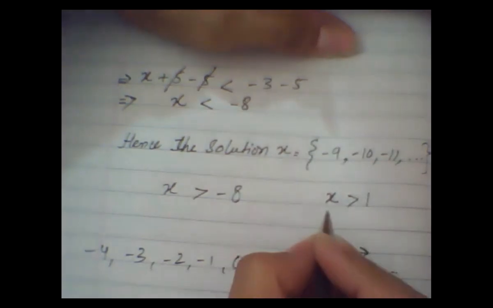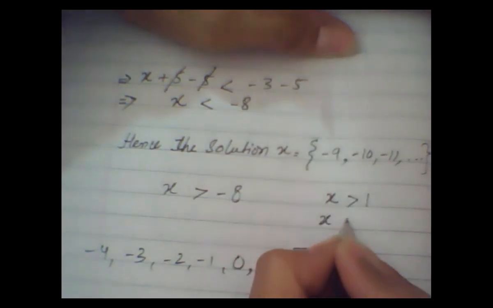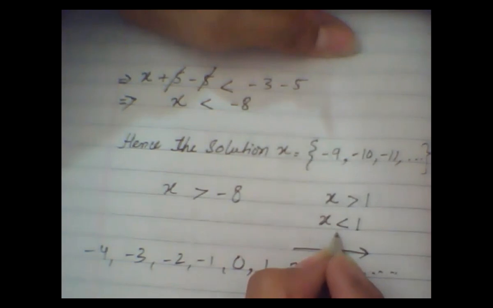When x is less than 1, when the less than sign is there, we have to move towards the left hand side. So the answer will be 0, minus 1, minus 2, and so on. Is it clear now?